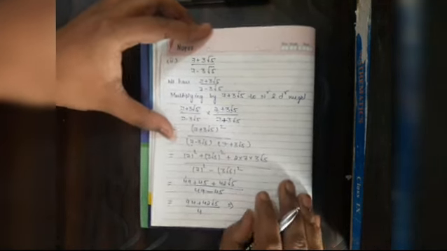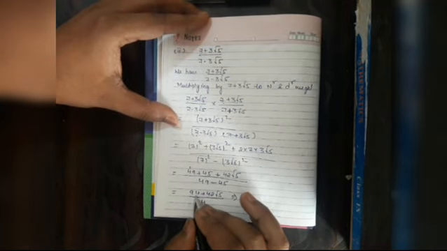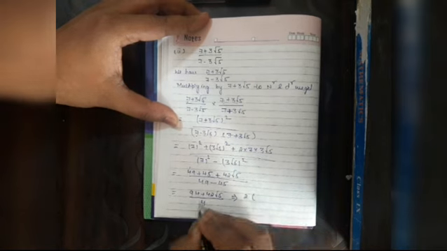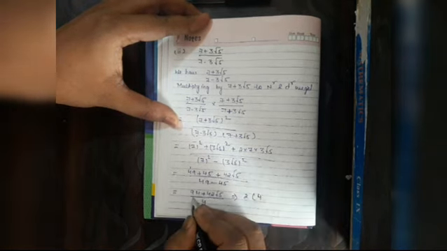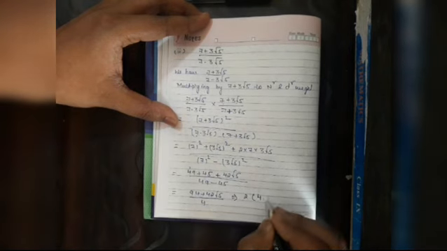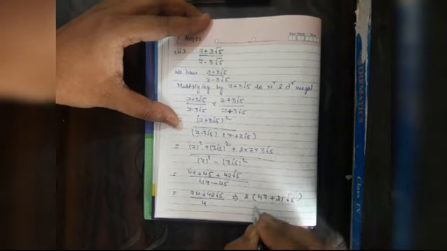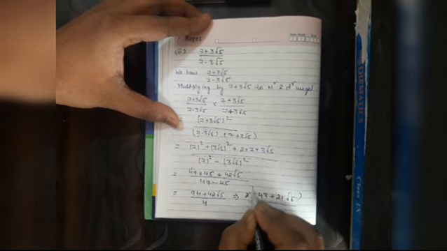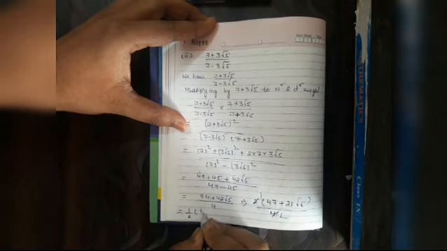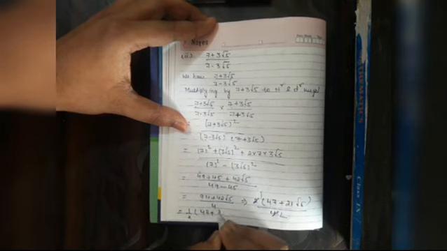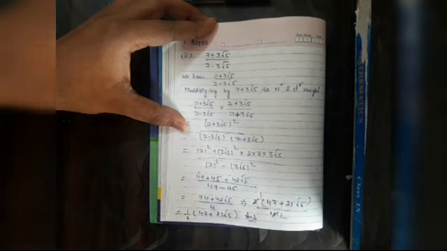We will simplify this. The common factor here is 2, so take 2 outside, and it becomes 4 in the denominator and 7 plus 21 root 5 upon 4, so 2 and 2, 1 upon 2 into 7 plus 21 root 5. This one is your answer.